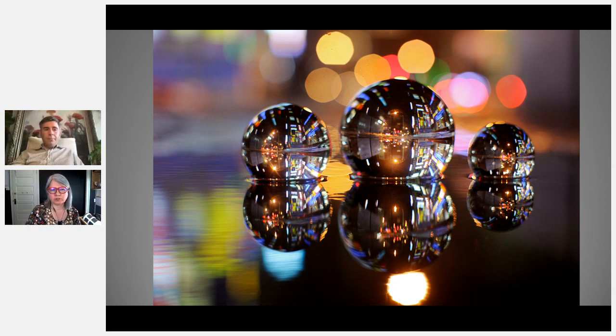Kevin says, are there any tricks to get the horizon in the image aligned with the landscape horizon?